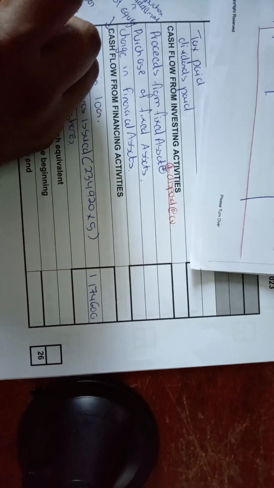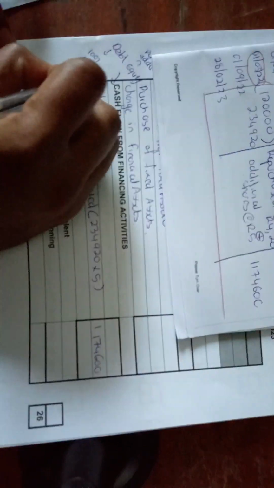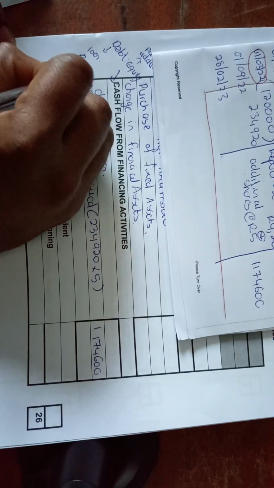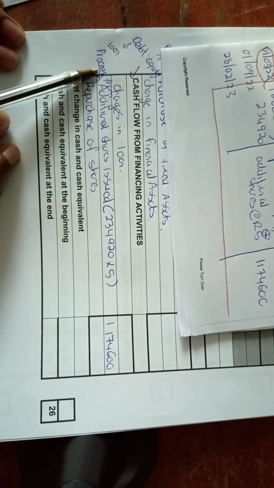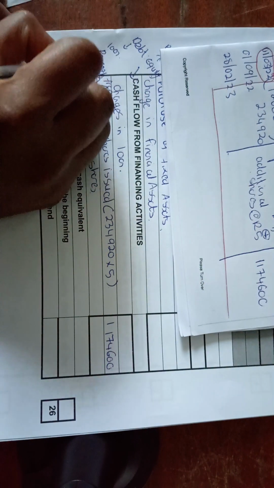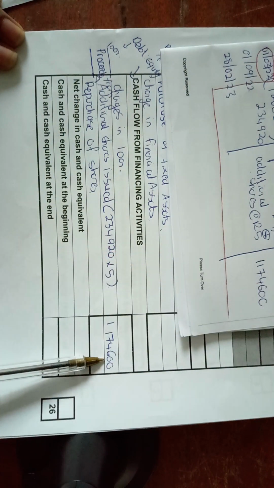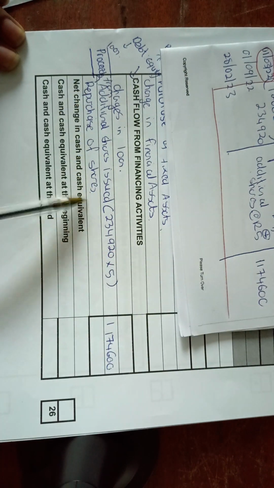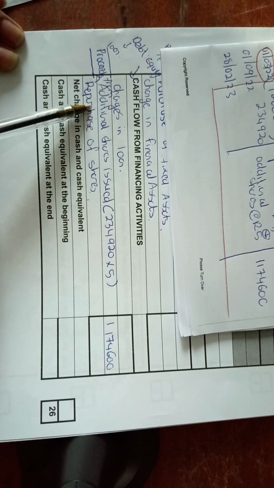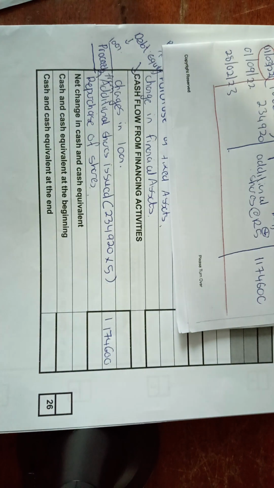Oh, sorry, I didn't write proceeds. Proceeds from additional shares issued. Please remember to write proceeds. All I did was take my answer and put it there. Then repurchase of shares. The repurchase of shares is the actual amount of money that left your bank account.